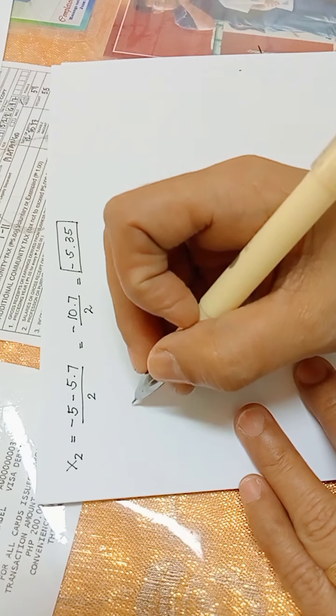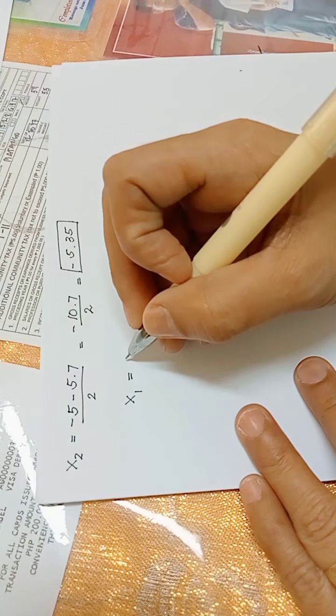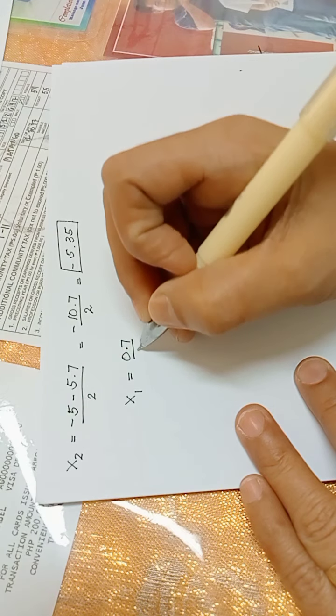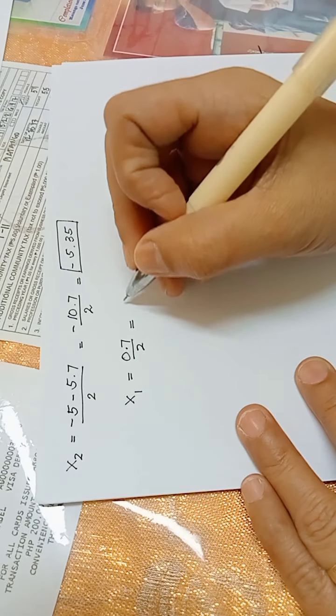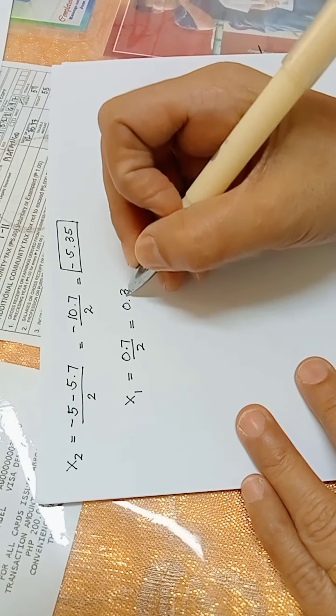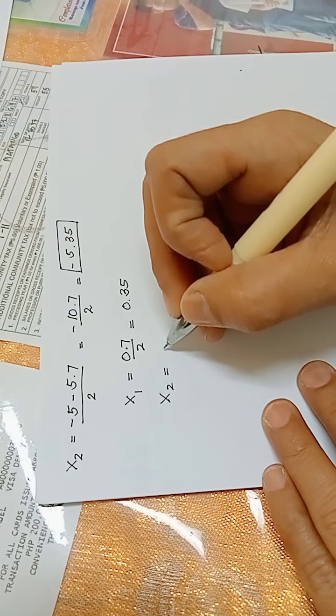Let's write the first as 0.7 over 2, or let's convert it to a decimal number, and that is 0.35. While x sub 2 is equal to negative 5.35.